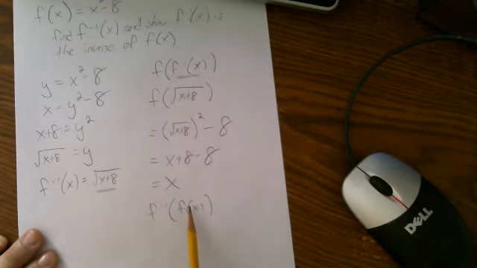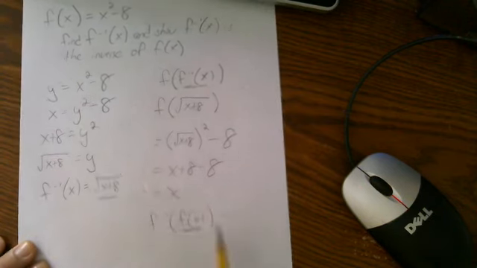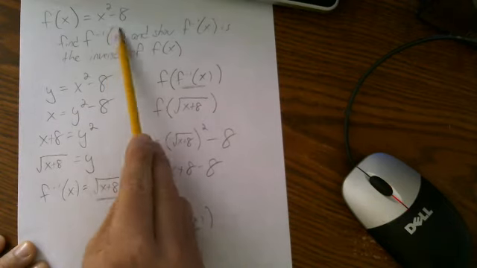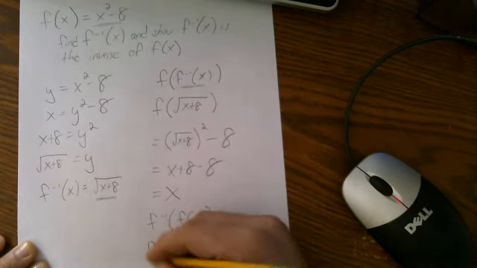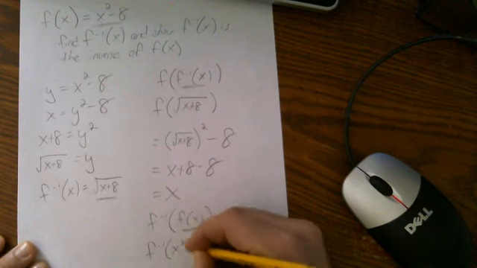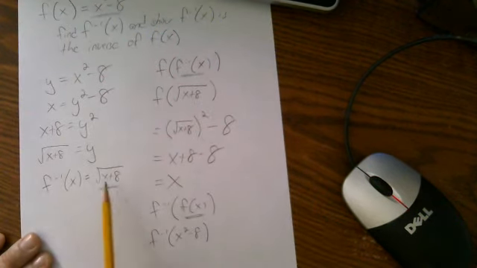So now what we're doing, we're plugging f into the inverse of x. The innermost parentheses here is f of x, and I know what f of x is equal to. X squared minus 8. So we want f inverse of x squared minus 8. Here's the inverse here.